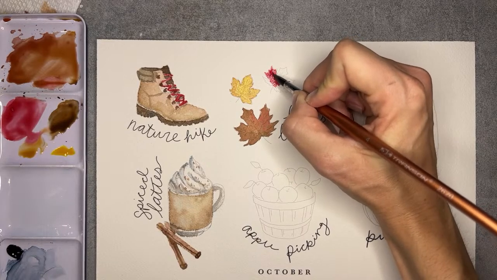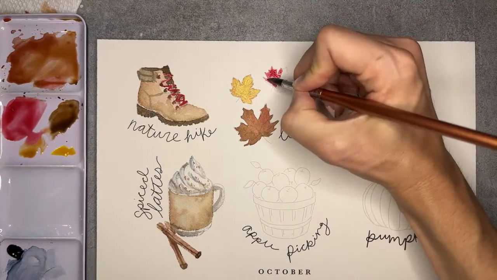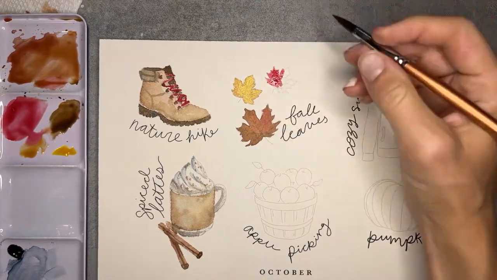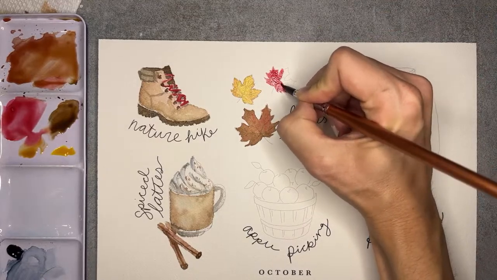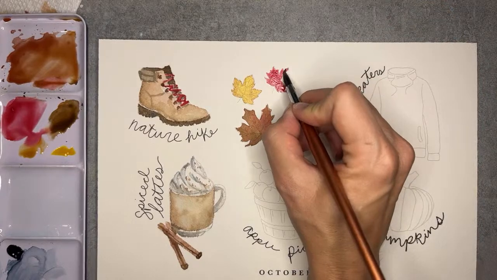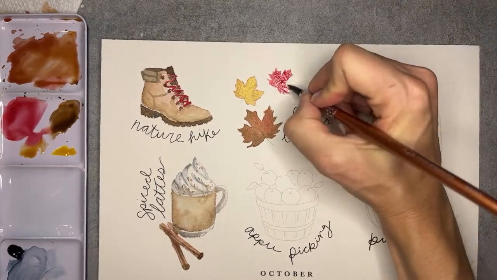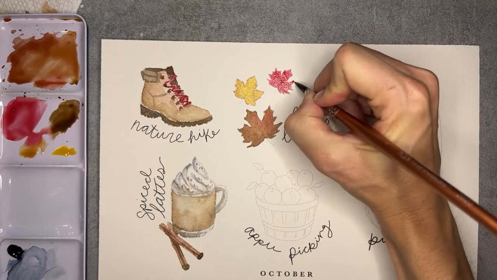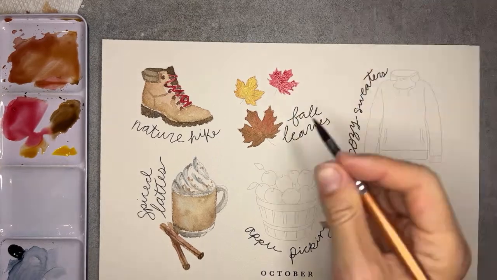And then this one is a little trickier, it's a little smaller. All right, so there we have our filled in red leaf.